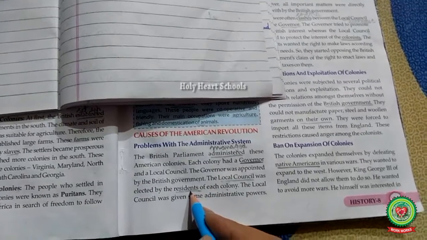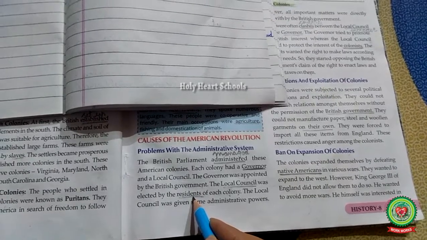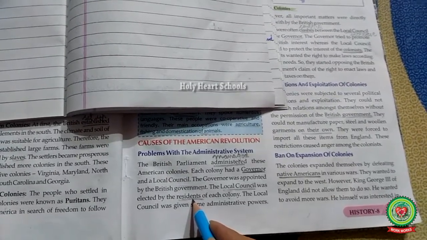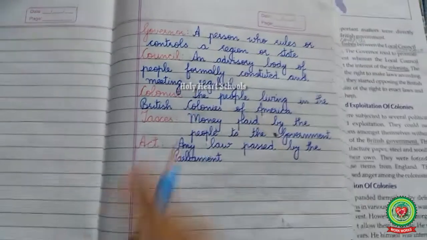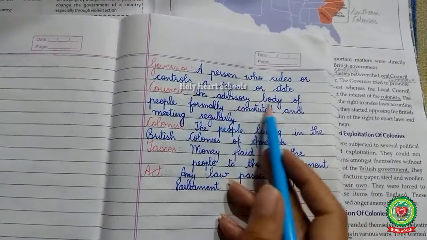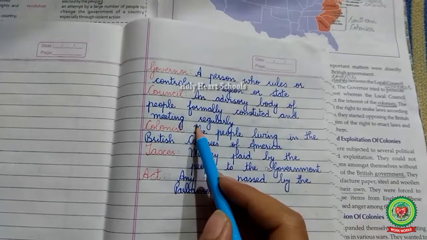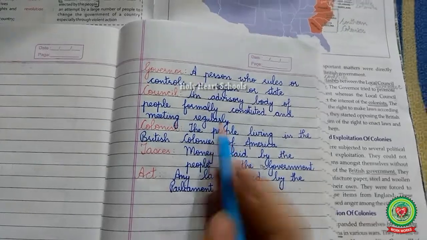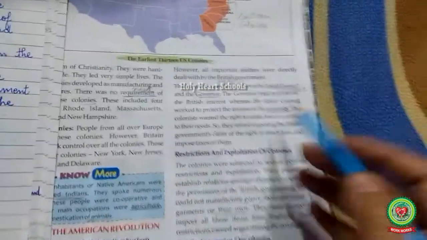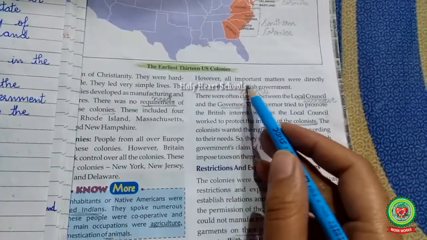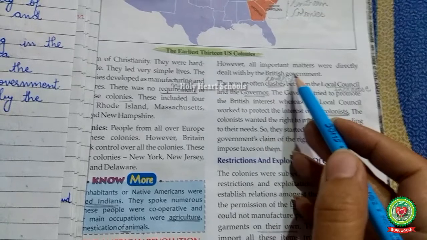Residents means people living in a particular place, or you can say people residing in an area. And word council here means an advisory body of people formally constituted and meeting regularly. Now the next. However, all important matters were directly dealt with by the British government.